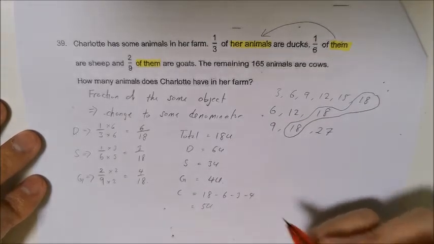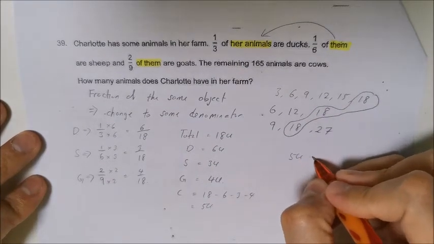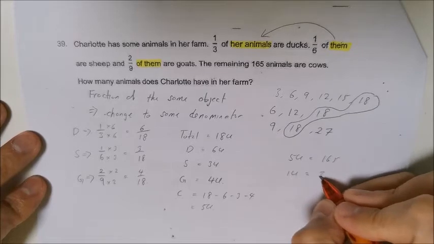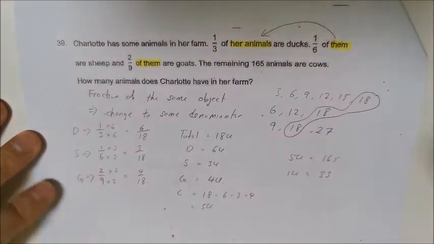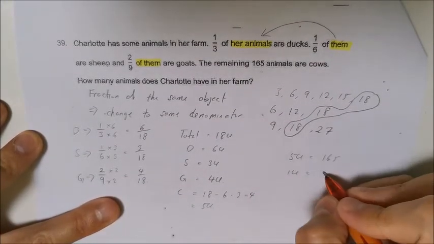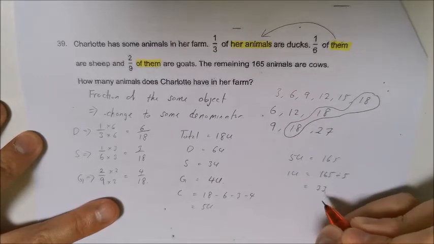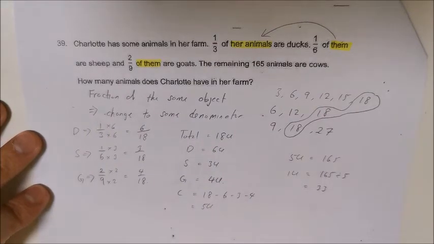That will give us 5 units. And this 5 units refers to 165, right? So 5 units gives us 165. 1 unit will be 33. Okay, how do I get 33? Maybe I just show it to you. It will be 165 divided by 5. That will be 33. And you want to find out how many animals Charlotte has in her farm.